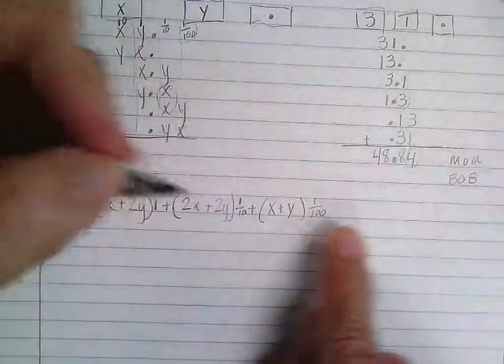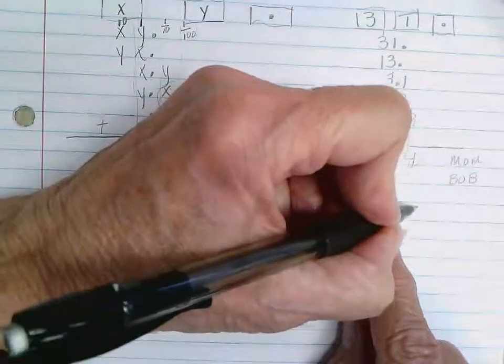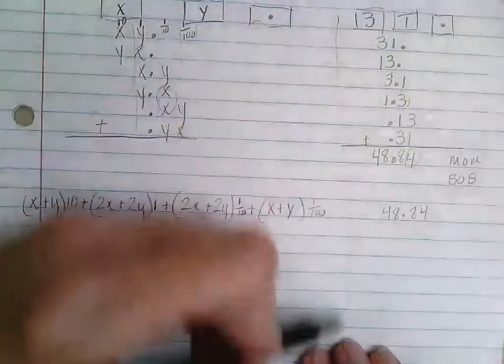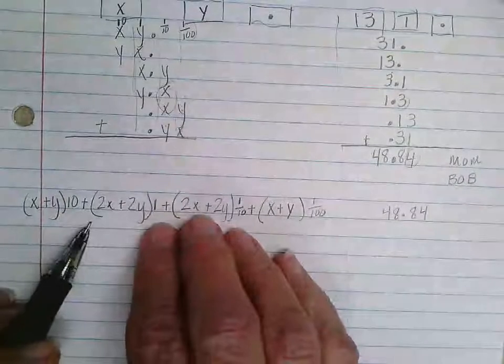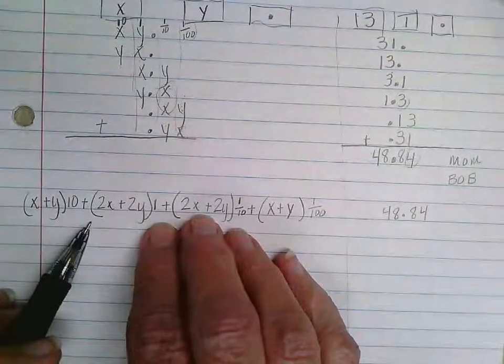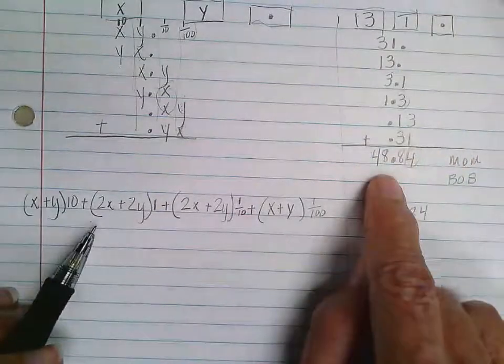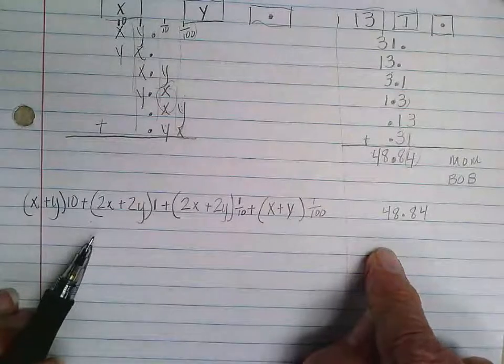So I'm just going to write this down here because this right-hand side is with the example and this left-hand side is with the variables. So I'm at this point. I just took the sum of the numbers that I created.